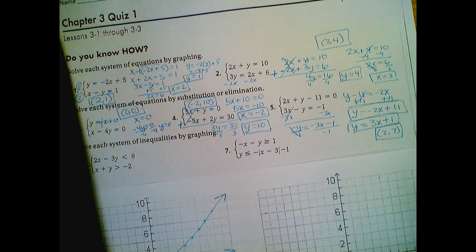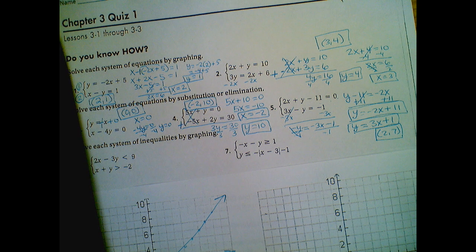Okay. Make sure if you are using the graphing calculator that you have to get the y's by itself in order to plug it into the graphing calculator.